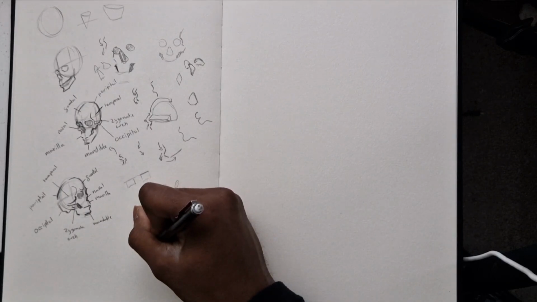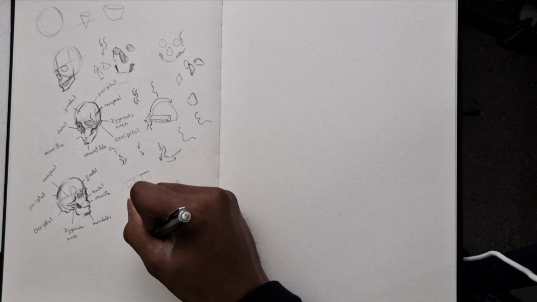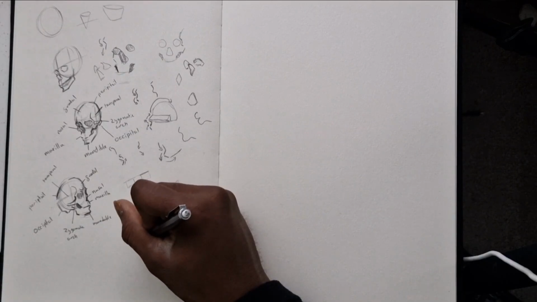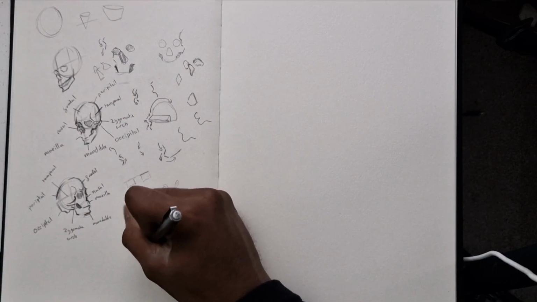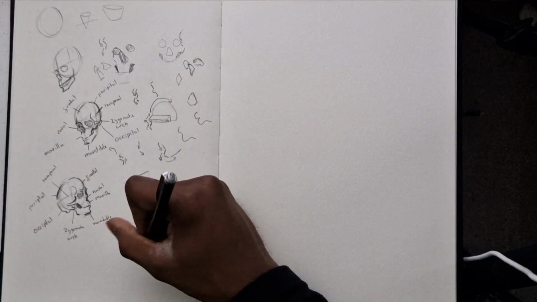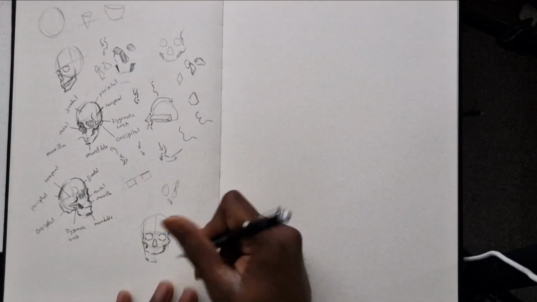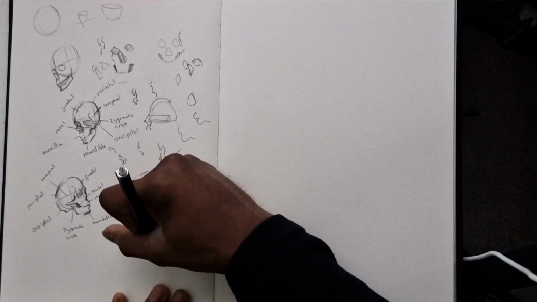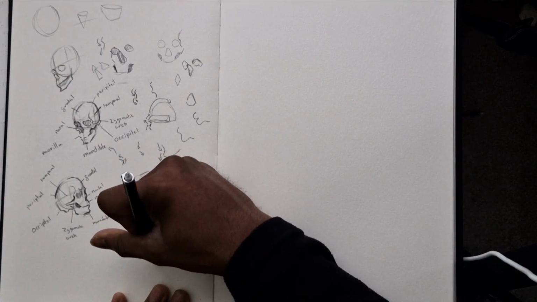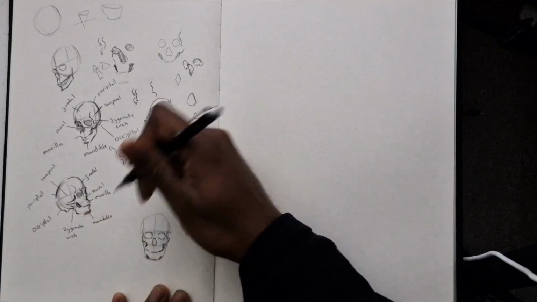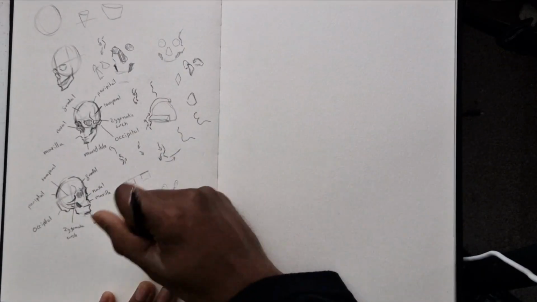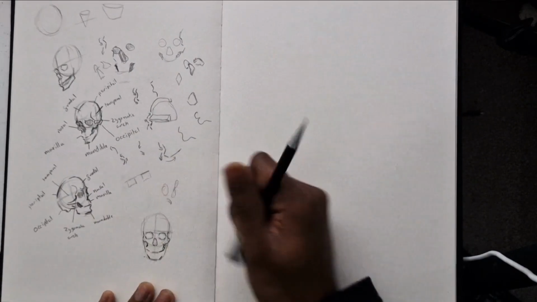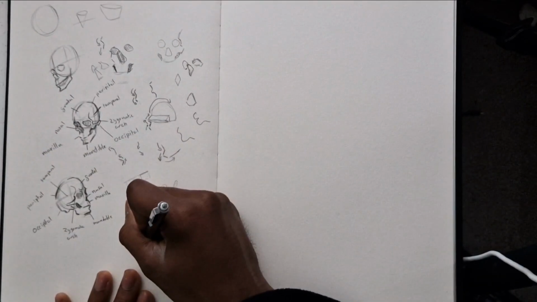Okay, now either side of where that bone comes out and then comes back in, we're going to draw the mandible. You have to eyeball it a bit because it's not fully widespread, it shrinks in.